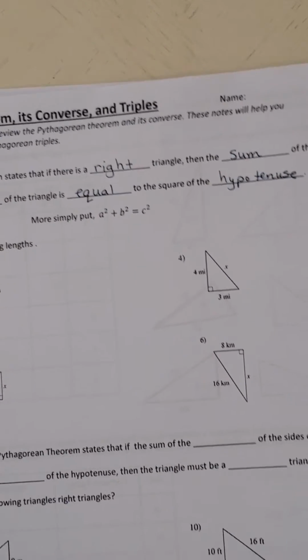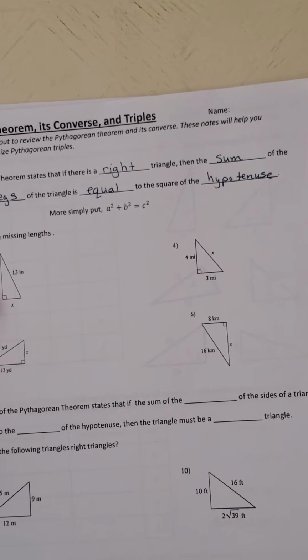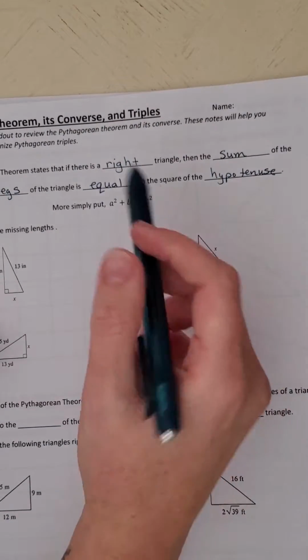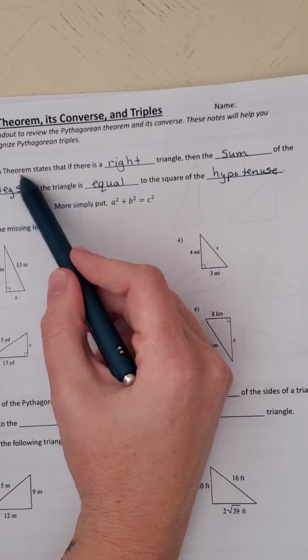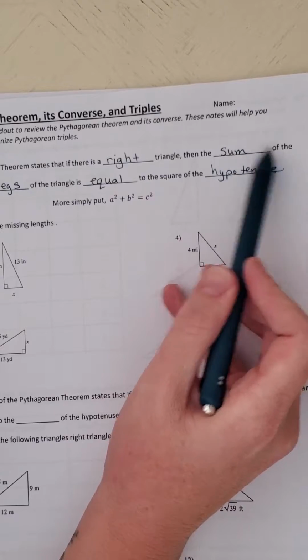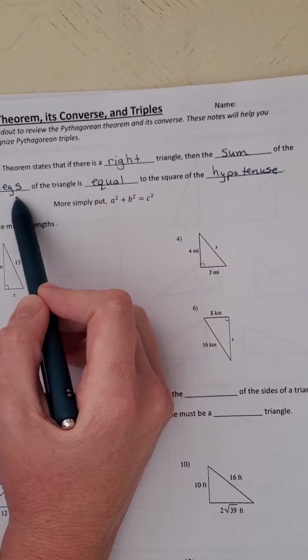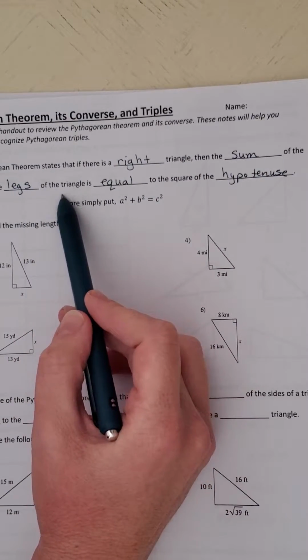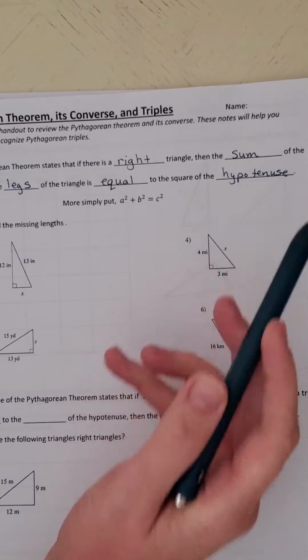Oh, goodness. I'll have to shrink that in a little bit so you can see it. So the Pythagorean theorem states that if there's a right triangle, then the sum of the squares of the legs of the triangle is equal to the square of the hypotenuse.